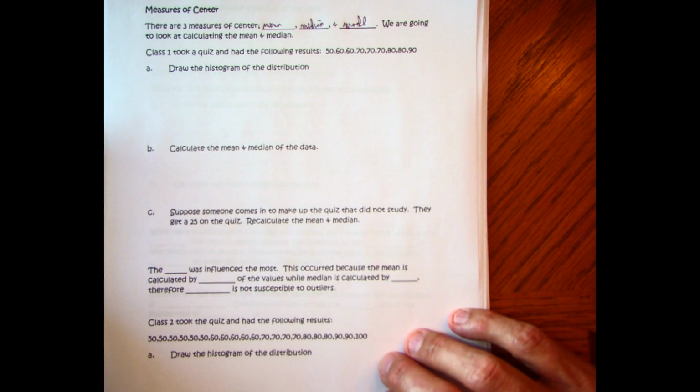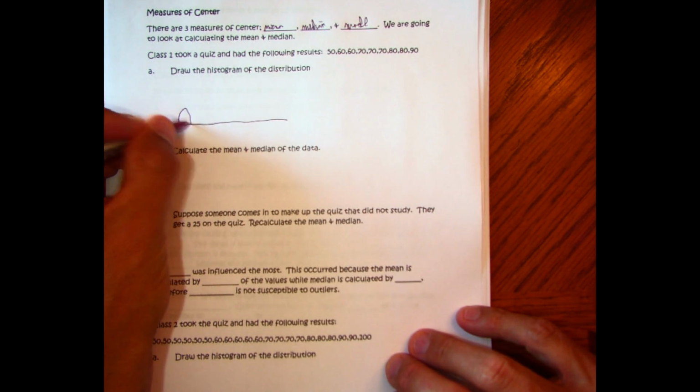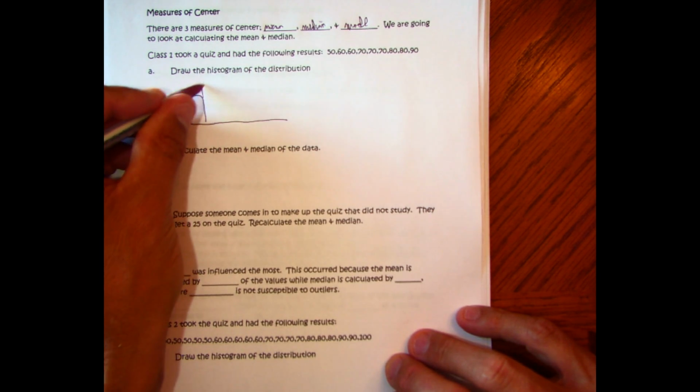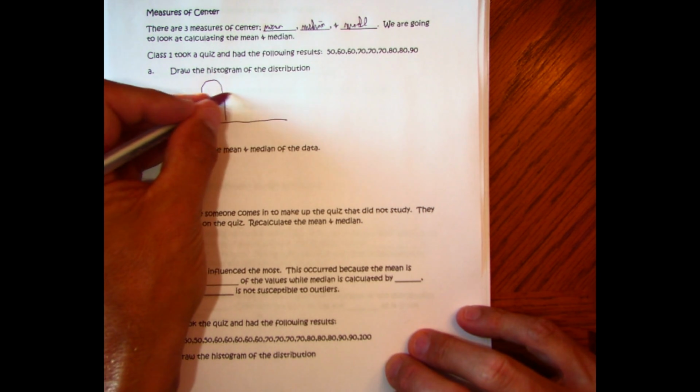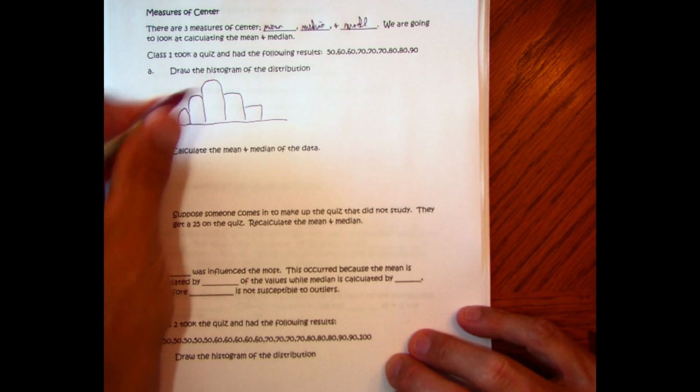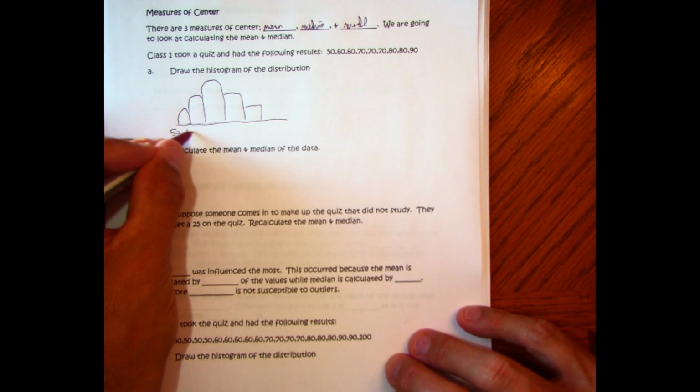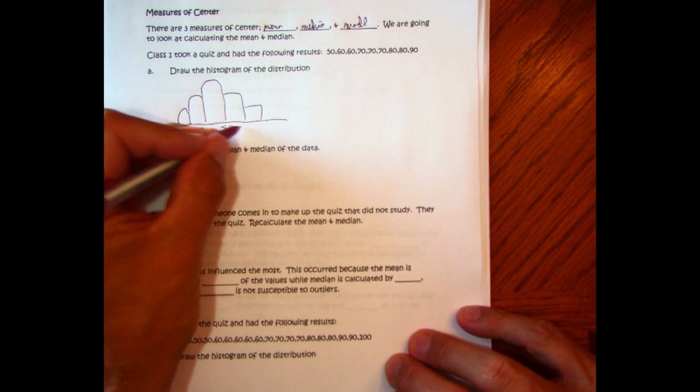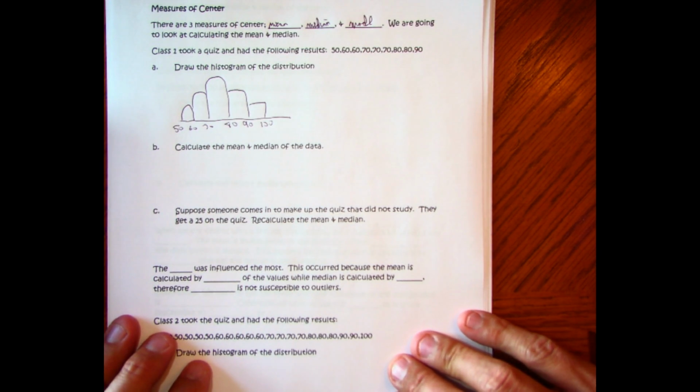Okay. So we're just going to copy that down. And this goes like this. And then it goes like this. And then it goes like that. So this would be 50, 60, 70, 80, 90, and 100.